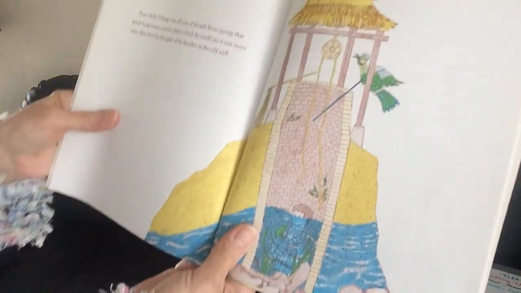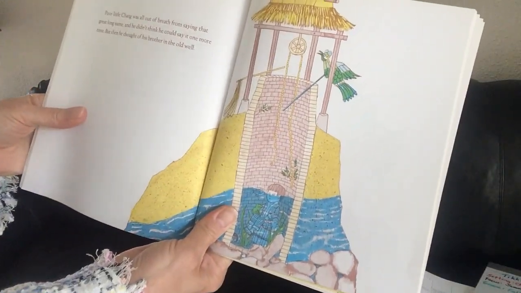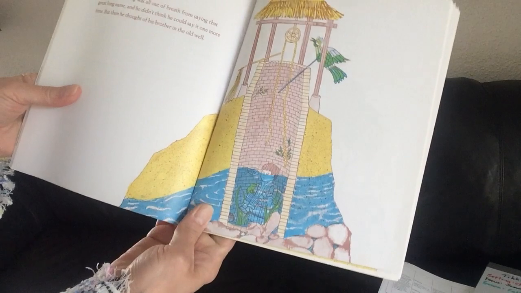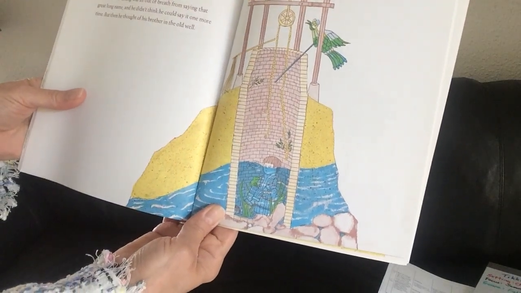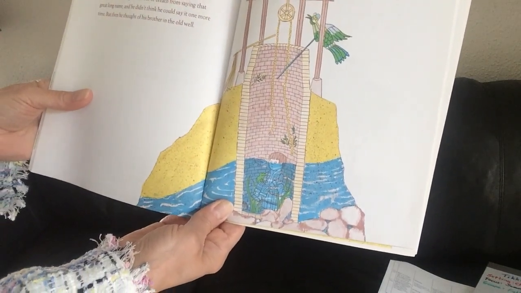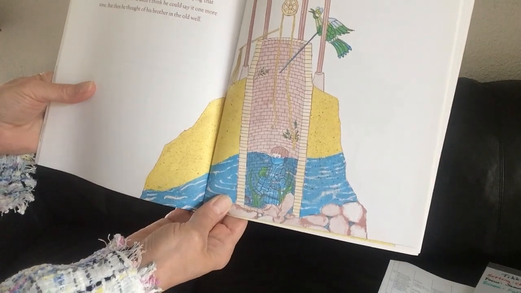Poor little Chang was so out of breath from saying that great long name, and he didn't think he could say it one more time. But then he thought of his brother in the old well.